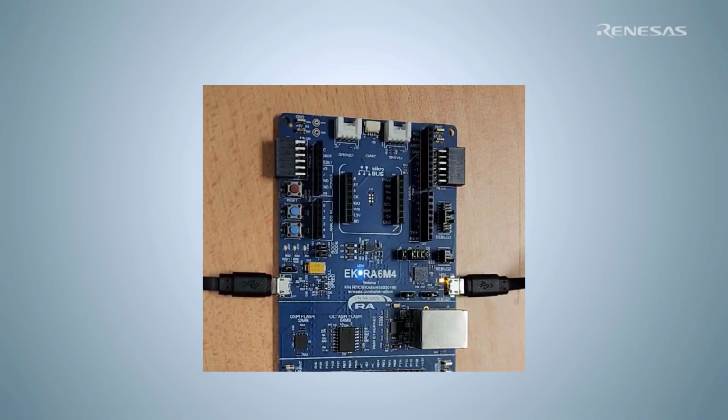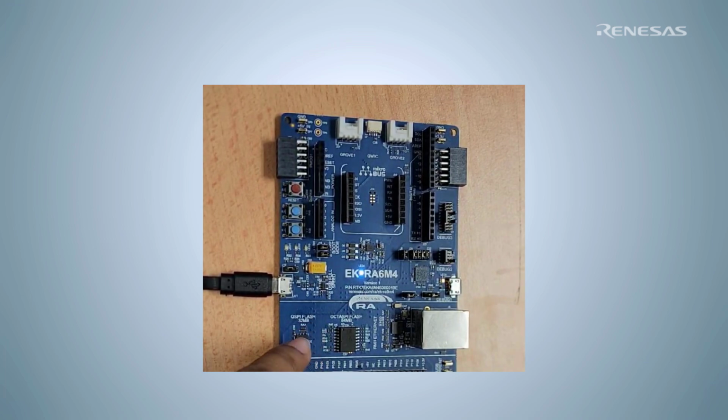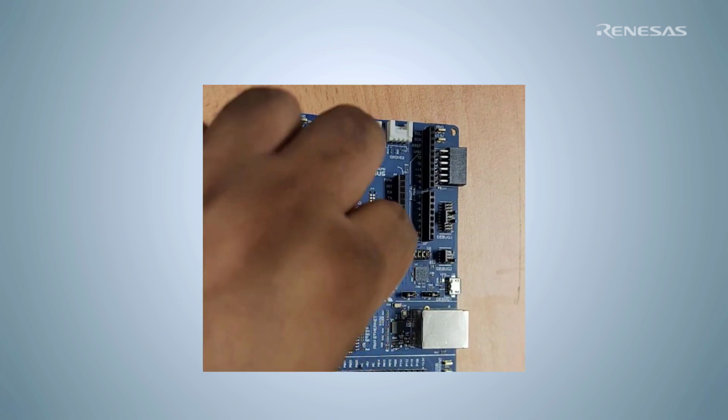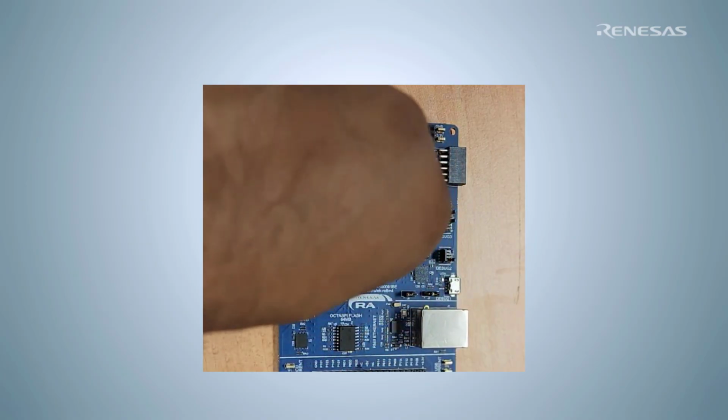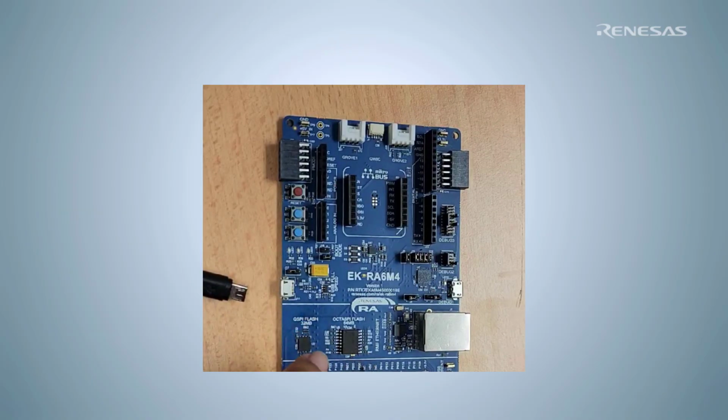After the program has been uploaded, we will open the jumper J16 to disable boot mode. First, we will remove both USB cables from their respective ports. Then, we will remove the jumper and reconnect only the USB cable that supplies power. We will see that the LED is blinking, which means we were able to successfully program the MCU in USB boot mode.